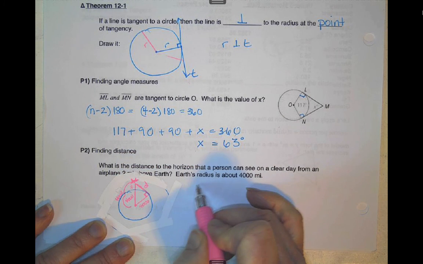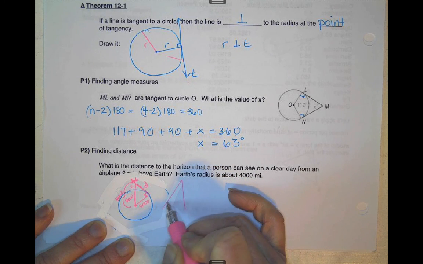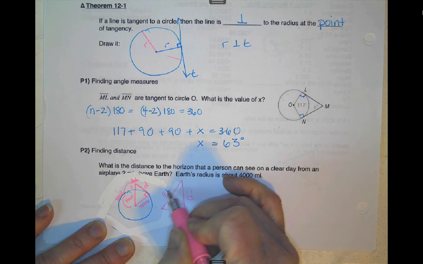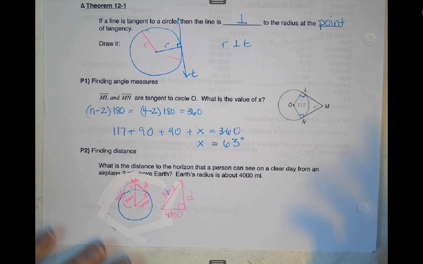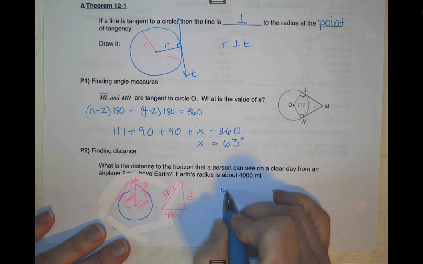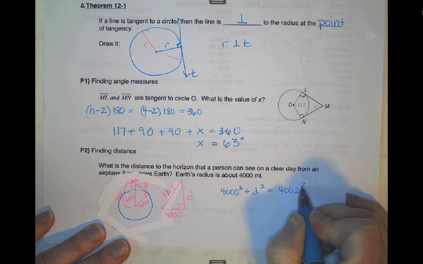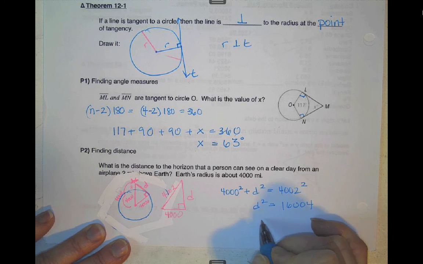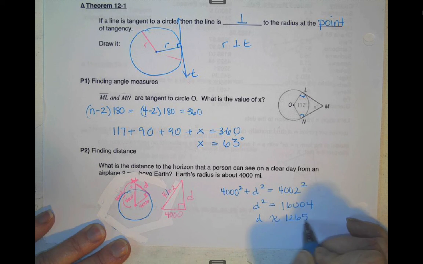So if you notice here, what you have essentially is this poorly drawn right triangle here, where you have a D here, you have a hypotenuse that is 4,002, and you have one side here that's 4,000. So when you go to find that D there, you're just saying 4,000 squared plus D squared is equal to 4,002 squared. Do the math for this one. This is approximately 126.5 miles.